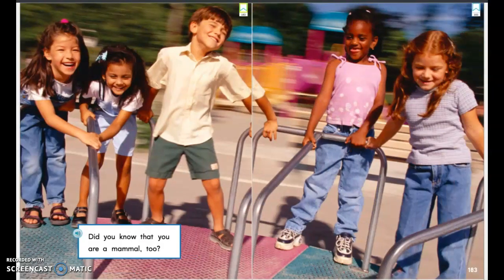Did you know that you are a mammal too? So this is something that we talked about in class. We do have hair on our body. We do get milk from our moms. We do have warm blood. If you put your hand up and touch your forehead, it should be warm because we are warm-blooded animals. We are mammals too. All right, go sort your animals in the next activity.